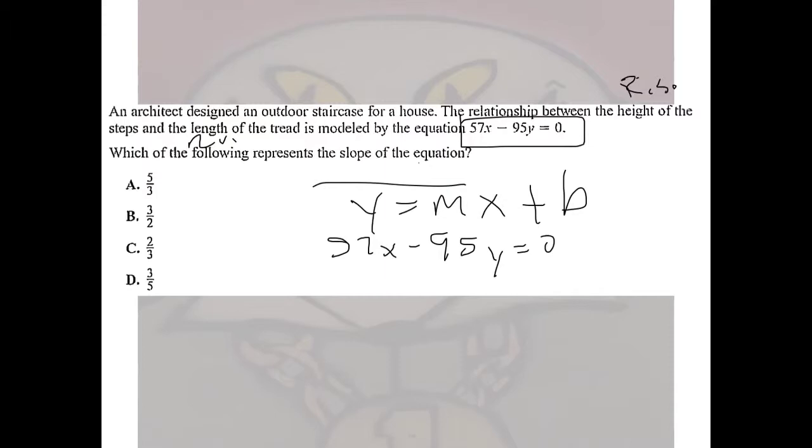This 57x is positive. Sorry about that. 57x is positive, so I am going to subtract 57x from both sides. I know that doesn't look like a 57, but it is. And when I subtract 57x from both sides, I get negative 95y on this side and negative 57x on this side.